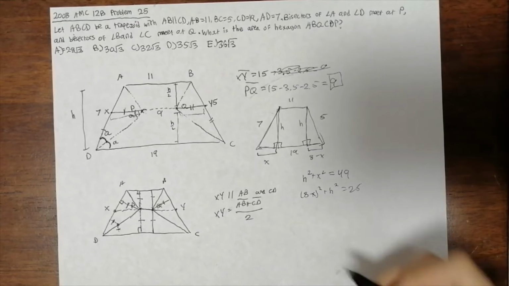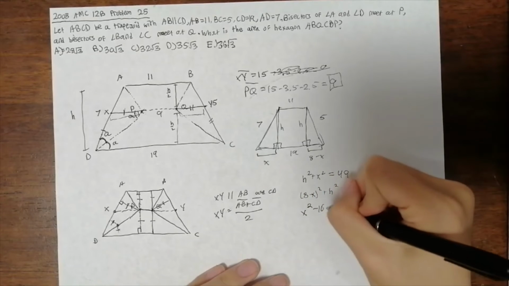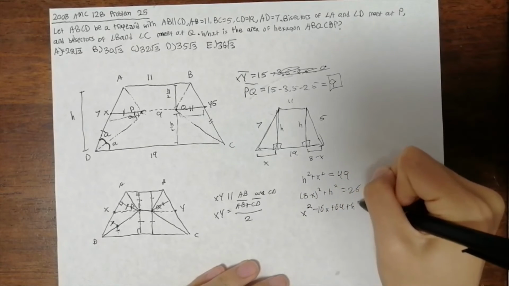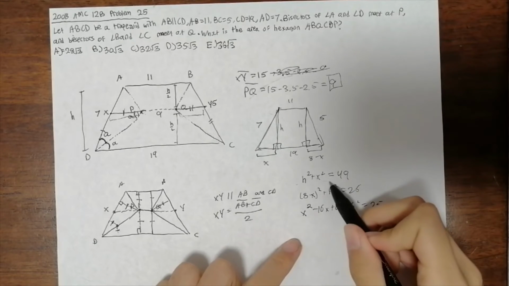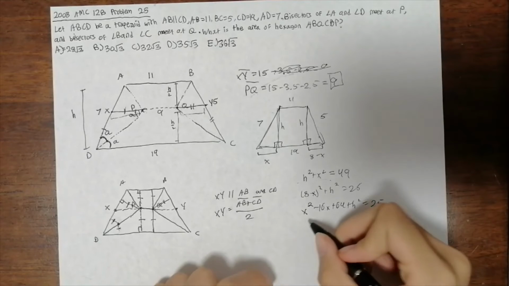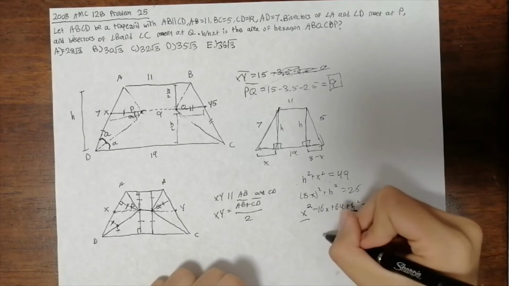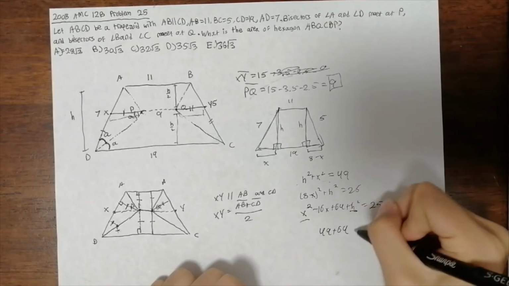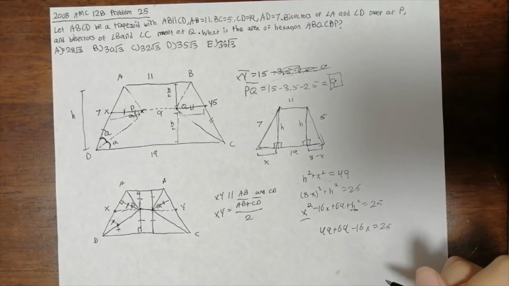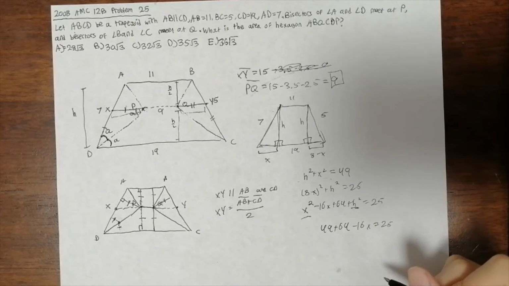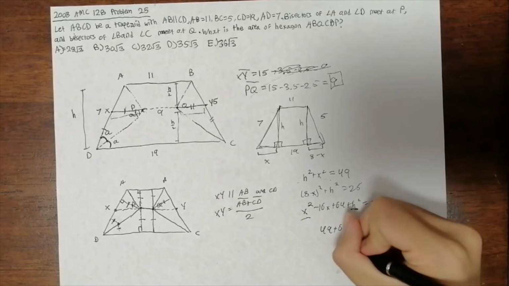Let's expand the second equation. x squared minus 16x plus 64 plus h squared equals 25. h squared plus x squared is 49. So we can get rid of these two terms, replace them with 49. 49 plus 64 minus 16x equals 25. 64 plus 49 is 113.